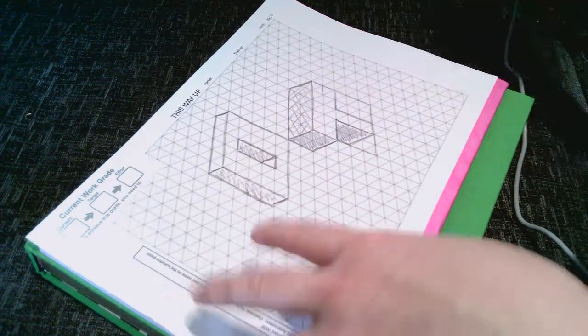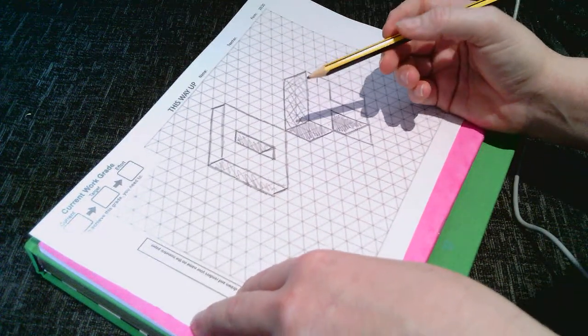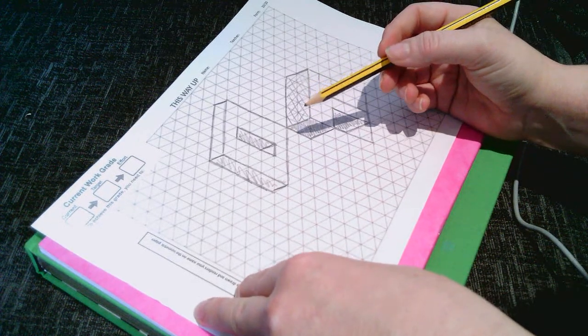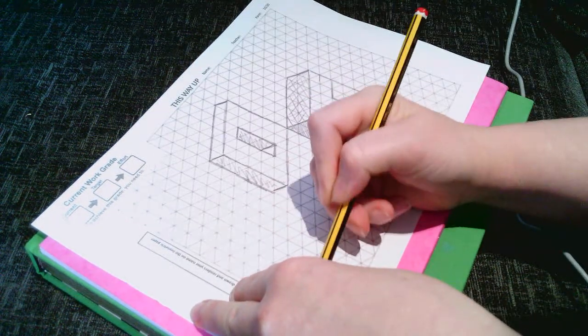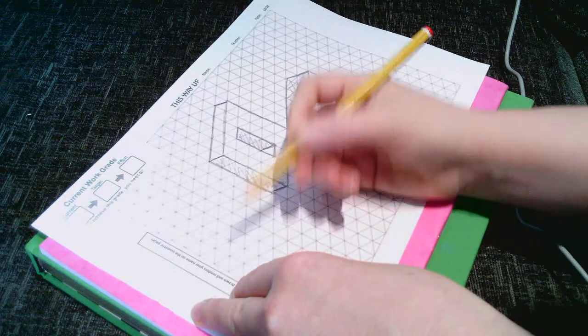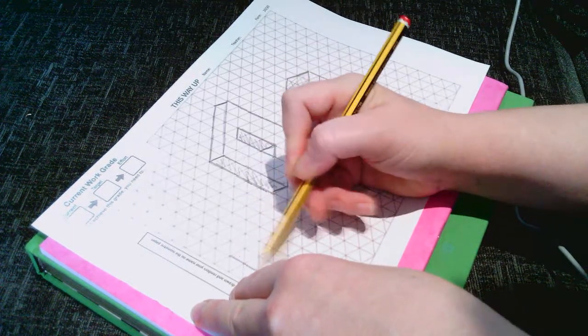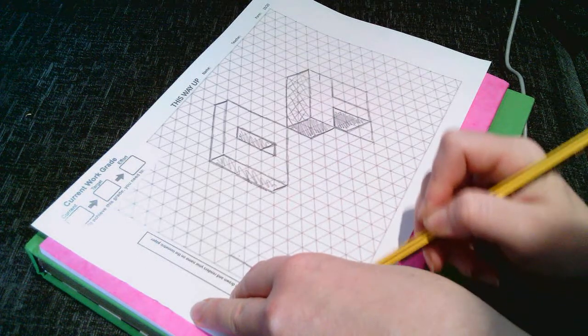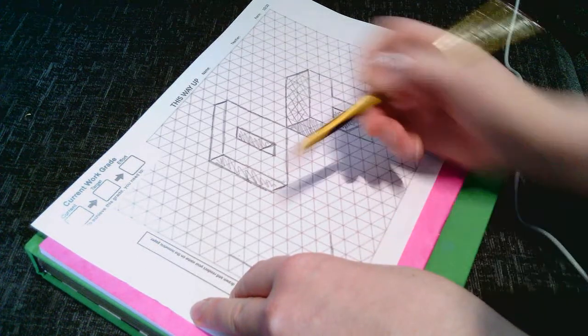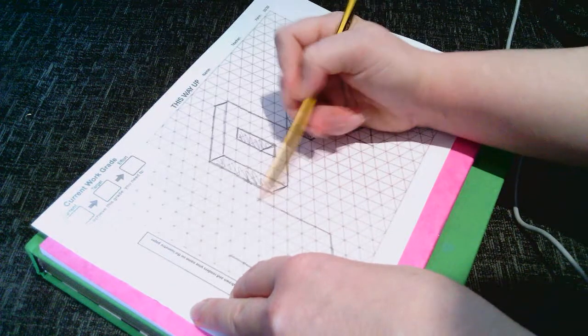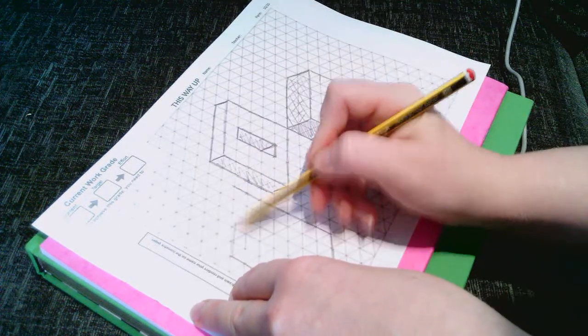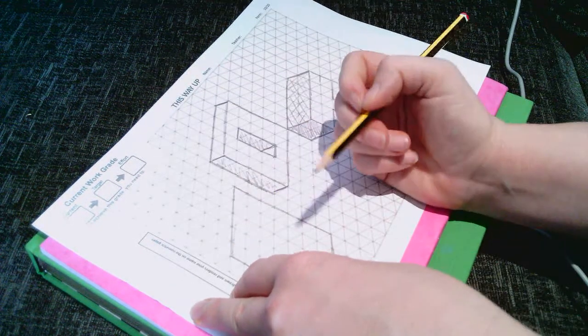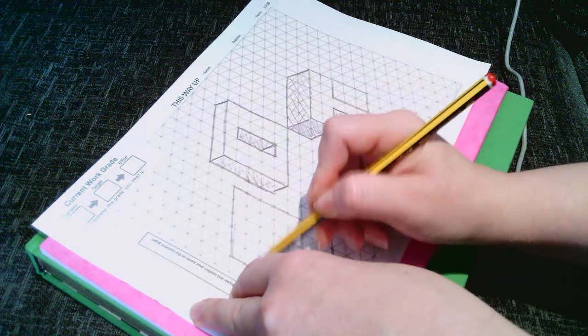What about if I want to construct a shape which has some curved edges? So 1, 2, 3, 4, 5, 6, 7. Let's do 7 high. So maybe I want to do a J shape.